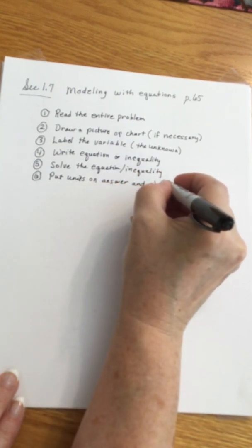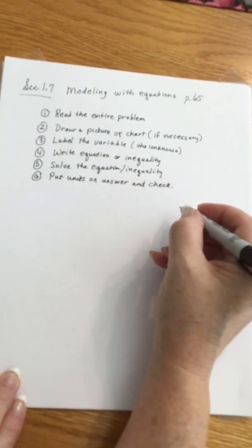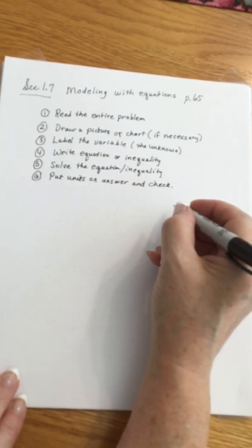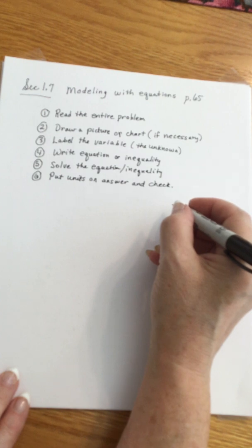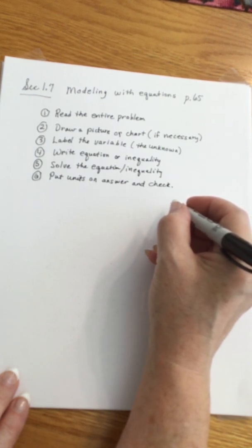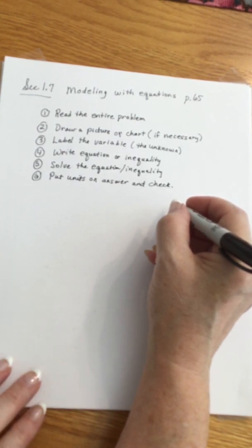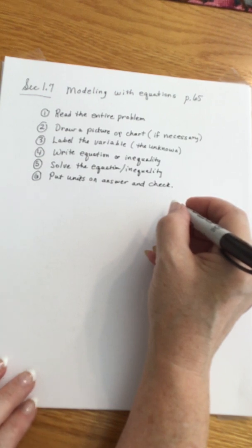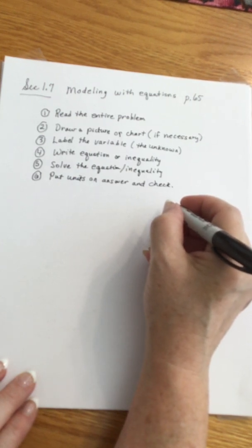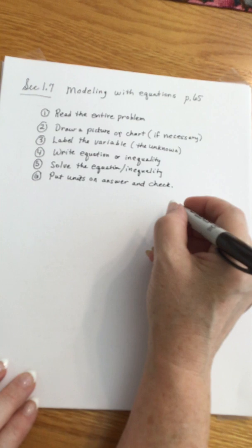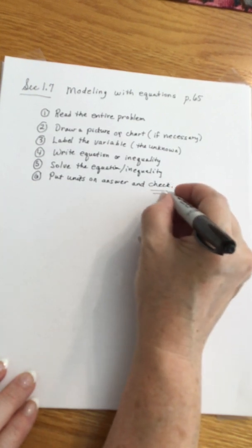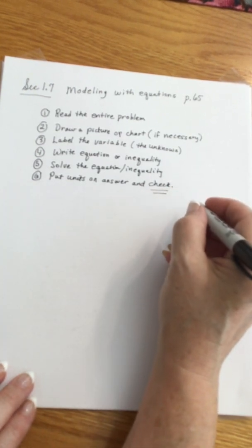Now, on putting units on your answer, that's like feet or inches or pounds or whatever the units have to do, because we don't know whether it's feet or whether it's inches, and that makes a lot of difference. The idea of checking might just be a mental check. If I invest $50 into a savings account, then how much interest am I going to get back in 6 months? I'm probably not going to get $1,000 back because I only invested 50. So I may have the decimal in the wrong place. So check your answer, even if it's just a mental check, to see if your answer makes sense.